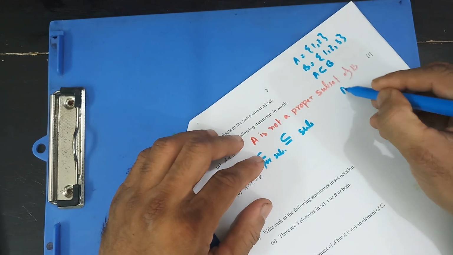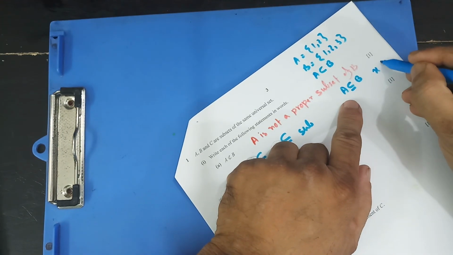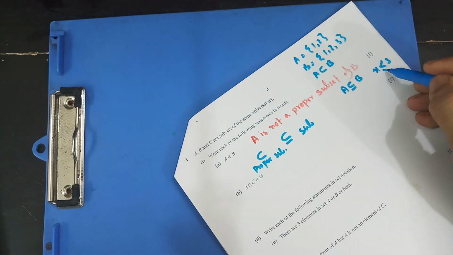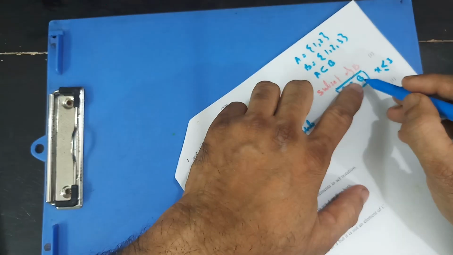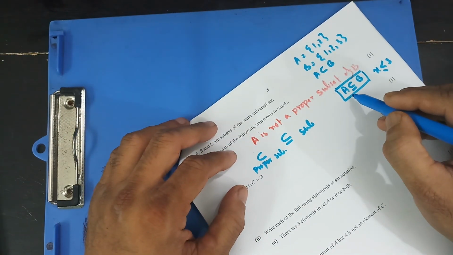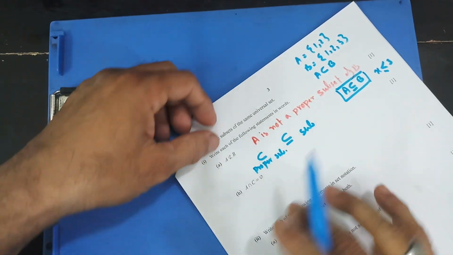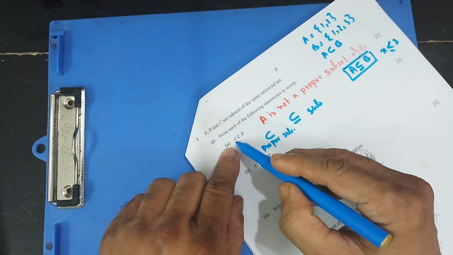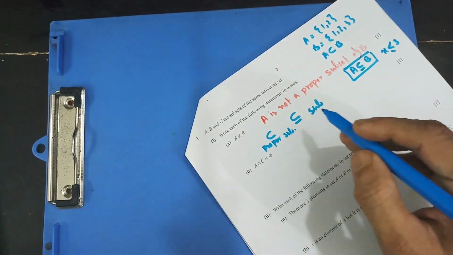Now, when we write that A is a subset of B, remember that x is less than or equal to 3 means x can be less than 3 or equal to 3. This means A can have all the elements of B or fewer than the elements of B. So that's not a proper subset, this is just a subset. This one is a proper subset: A has fewer elements than B, but all the elements of A are also elements of B. I hope you understand that.